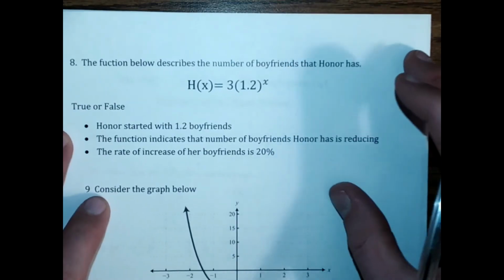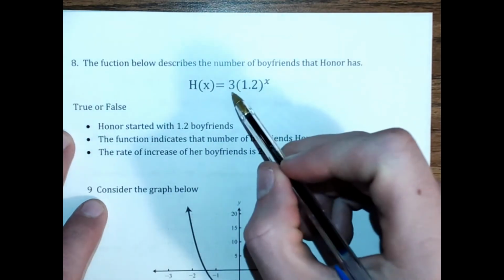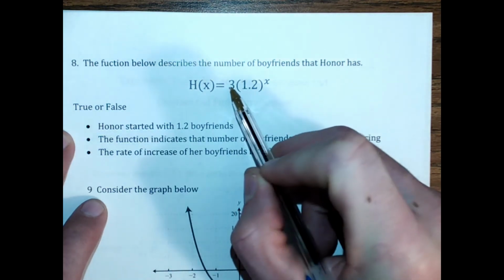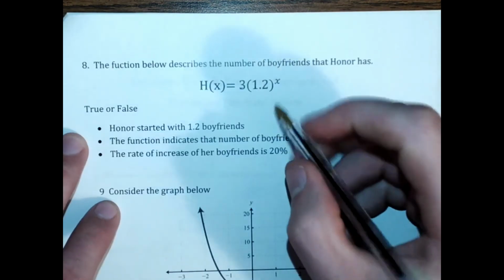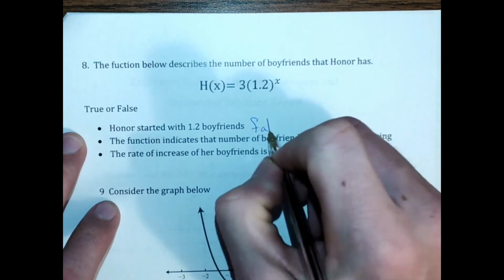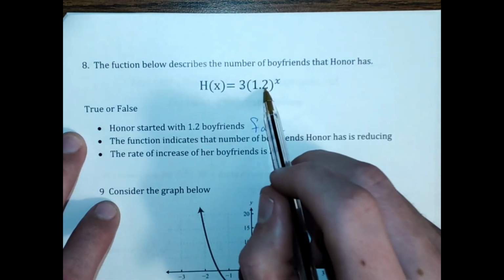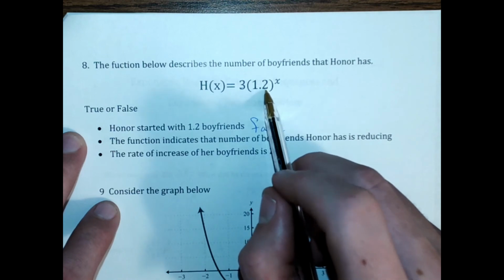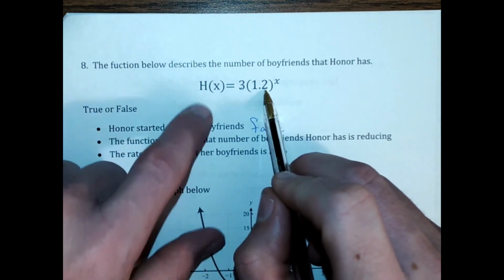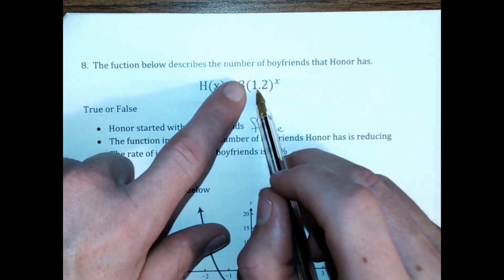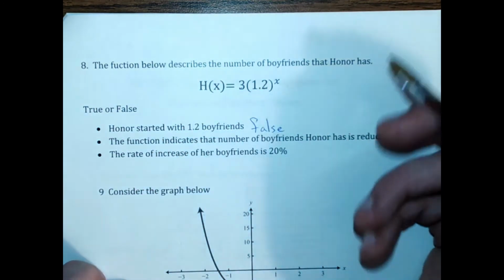Okay, here we've got Honor and all of her boyfriends. This value right here, that's the number of boyfriends she has in the very beginning. So she starts with 3 boyfriends, which makes this statement false. And then this is the growth rate. So she's increasing the number of boyfriends she has by 20% each year. She's 20% over 1, or bigger than 1, so we're growing by 20%.